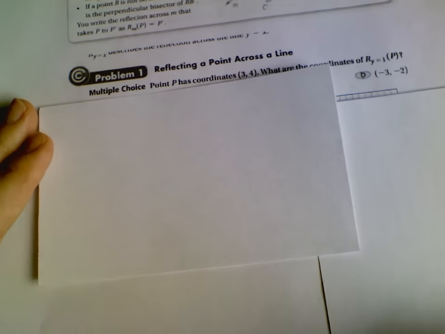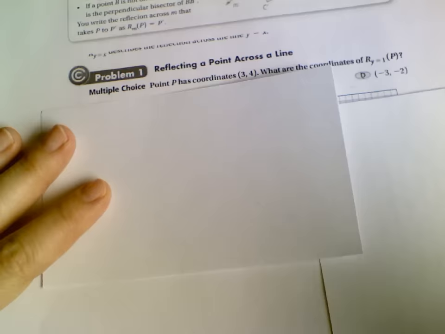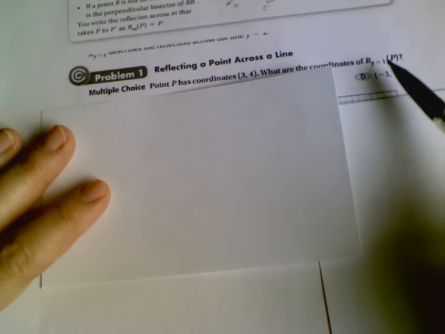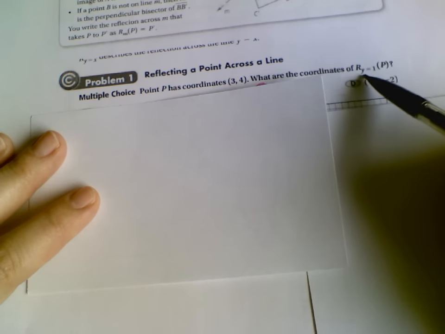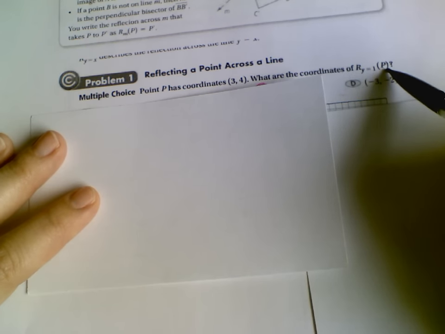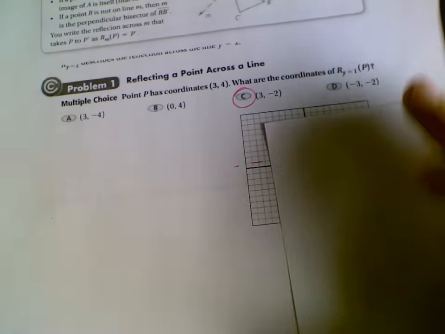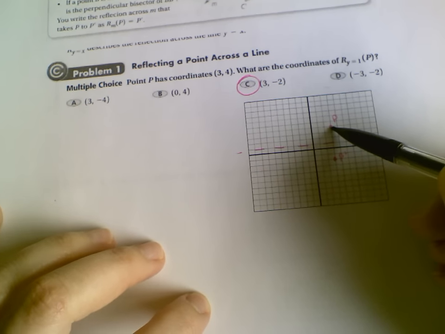So problem 1. It says point P has coordinates (3, 4), and what are the coordinates of R sub y equals 1 of P? So that notation is saying that it wants you to reflect across y equals 1, and you're going to reflect P. So the first thing I did was I came over and plotted that point (3, 4). So I went right 3 and up 4.